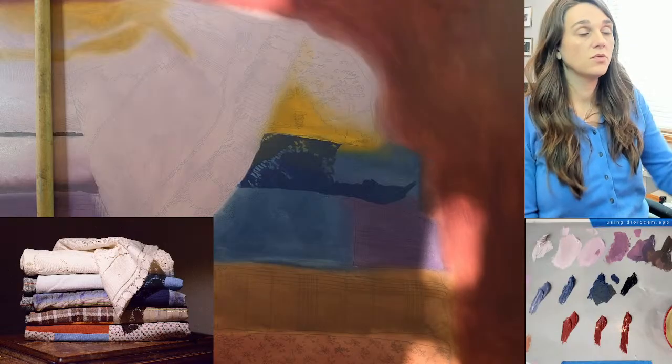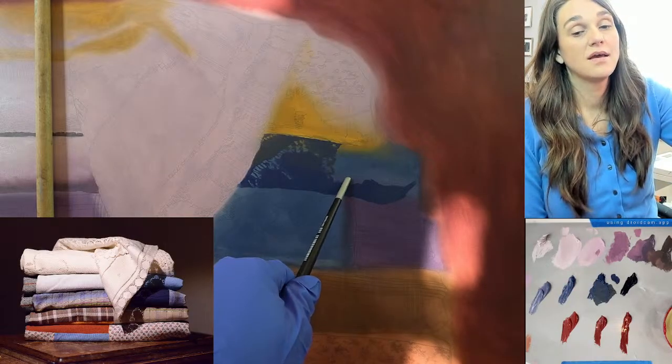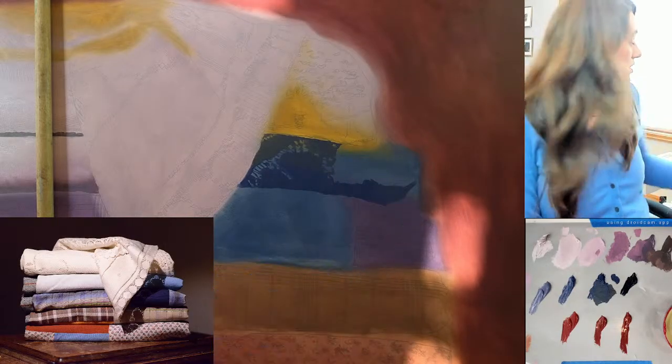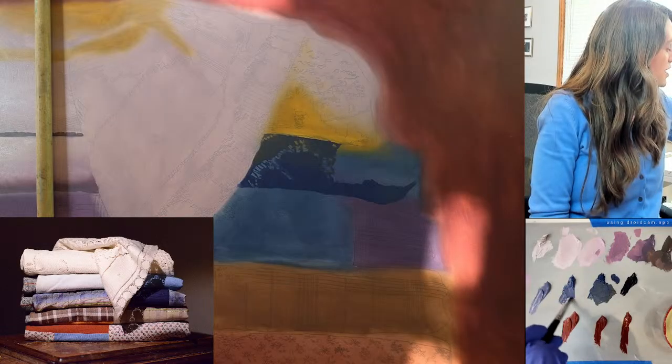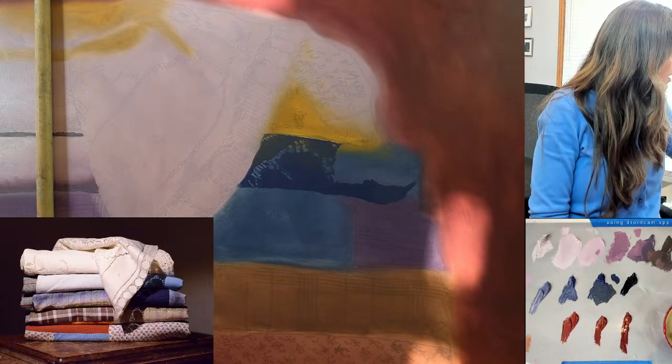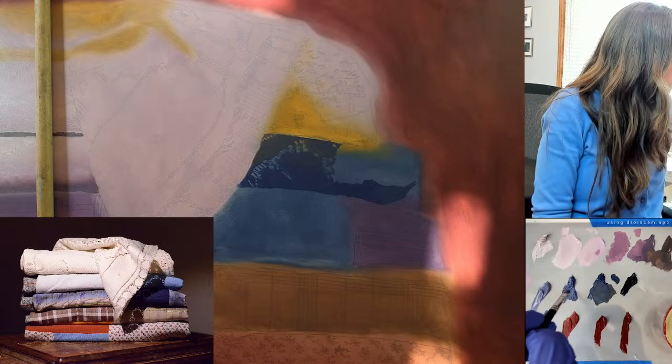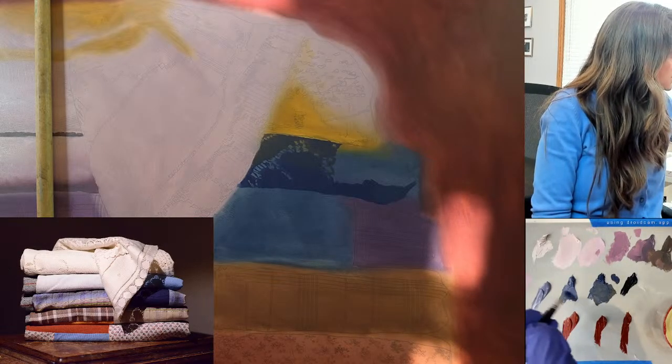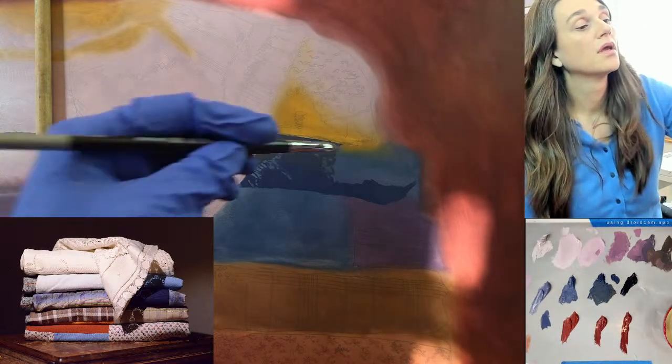And so now I'm just going to go in and reestablish this color in order to be able to create this gradient. So if you look on my palette, that's just this slightly lighter blue. Add just a touch of medium just to help make sure that it's going to flow nicely.